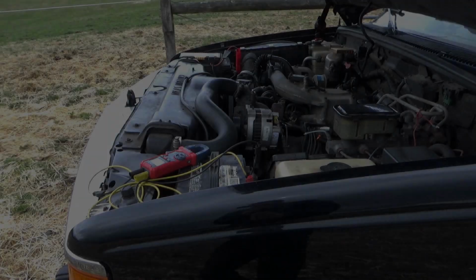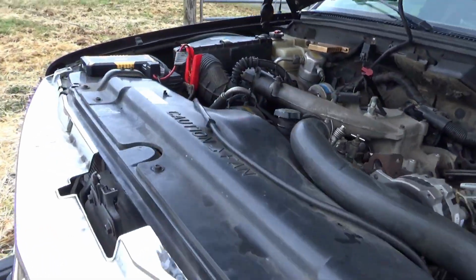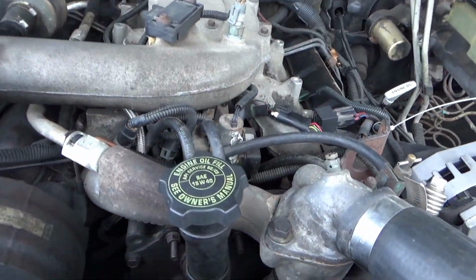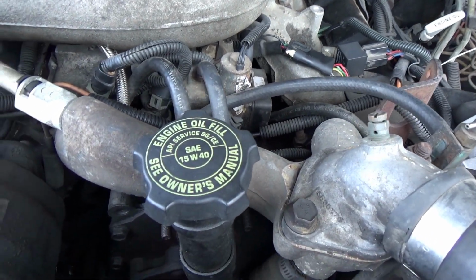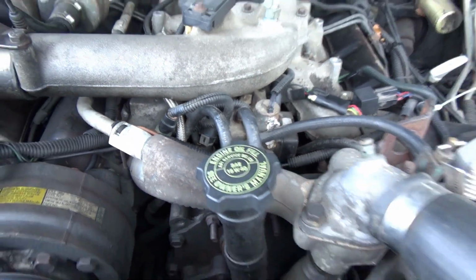I really don't like the engine sound, unfortunately. I think it's the end of the road for this truck.